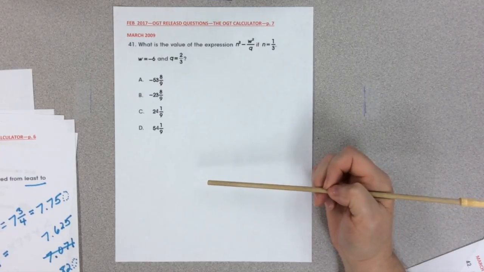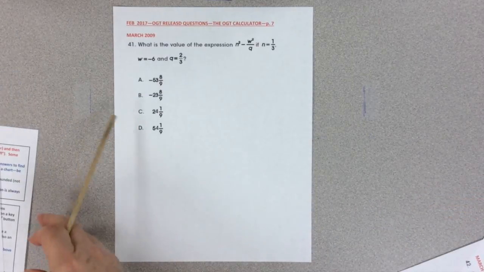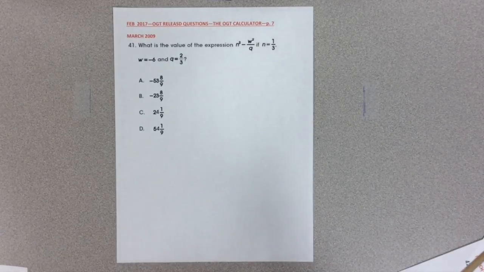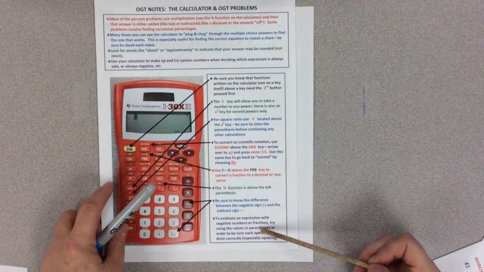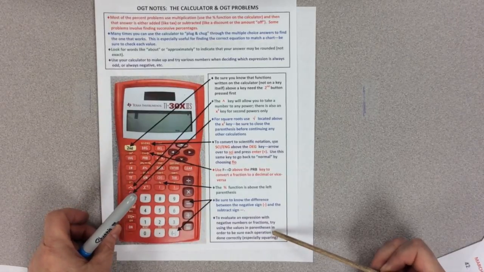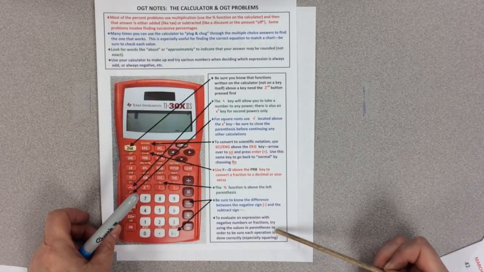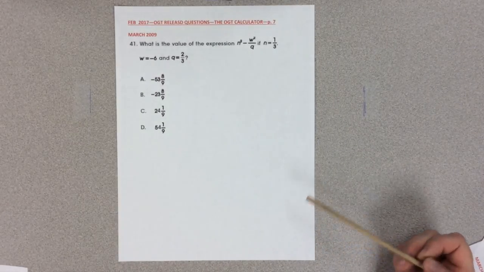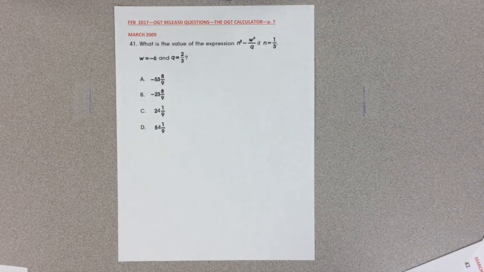Our hint on the original set of notes was to evaluate an expression with negative numbers or fractions by trying those values in parentheses. That will guarantee a better result. So that's what we're going to do, exactly what it says.